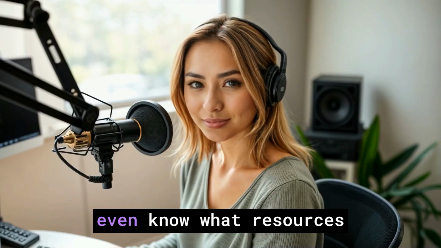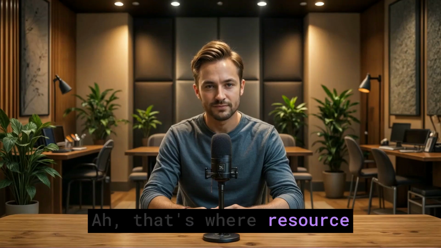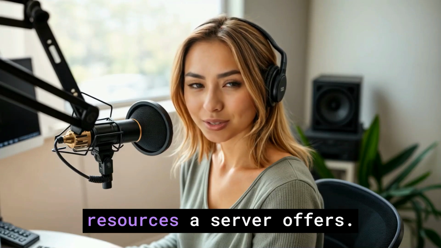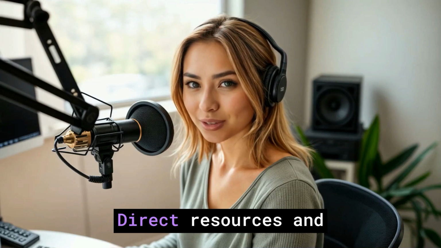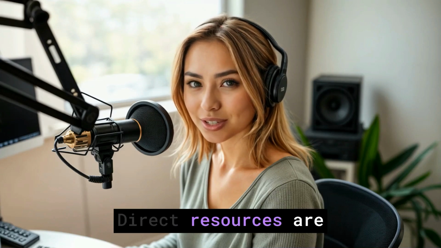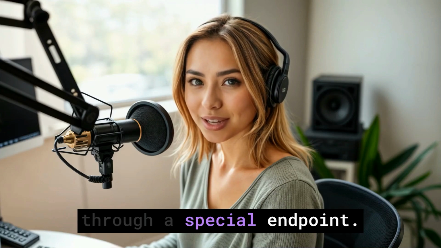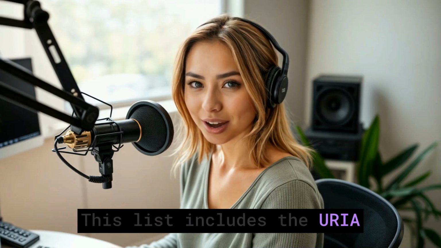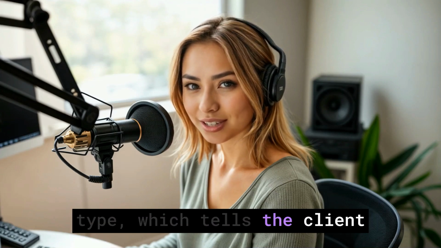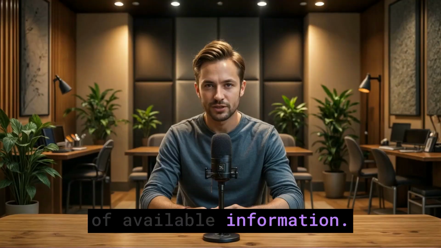So how does a client even know what resources a server has available? That's where resource discovery comes in. There are two main ways a client can figure out what resources a server offers: direct resources and resource templates. Okay, tell me more. Direct resources are pretty straightforward. The server provides a list of specific resources through a special endpoint. This list includes the URI, a name, a description, and a MIME type, which tells the client what kind of data it is. Got it.